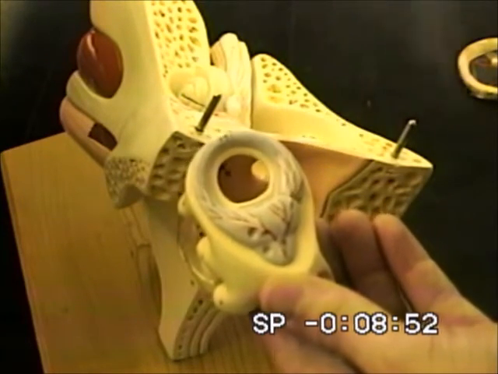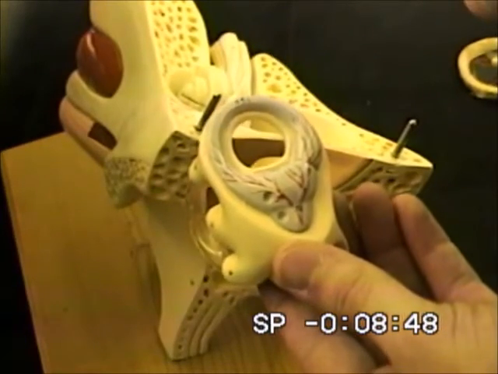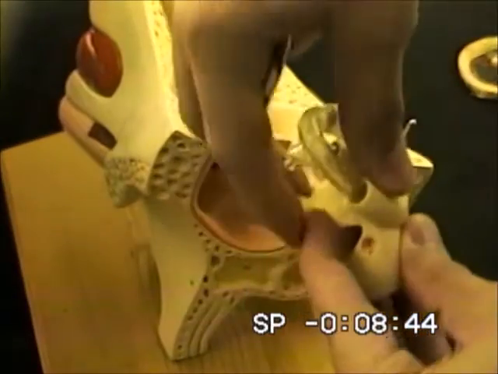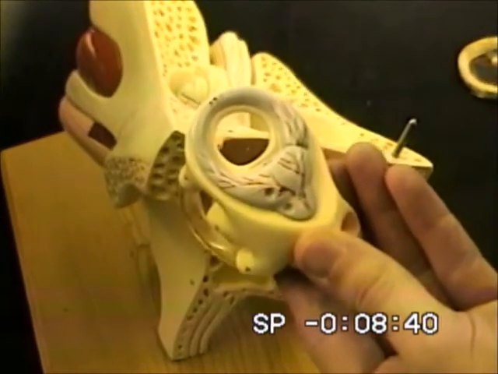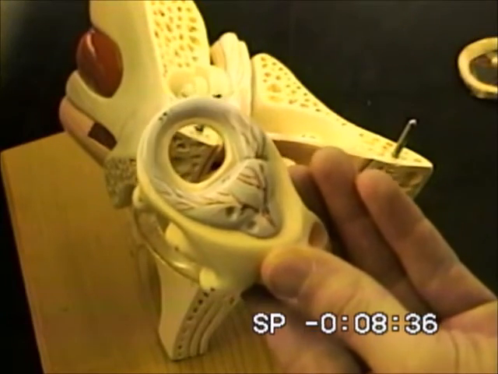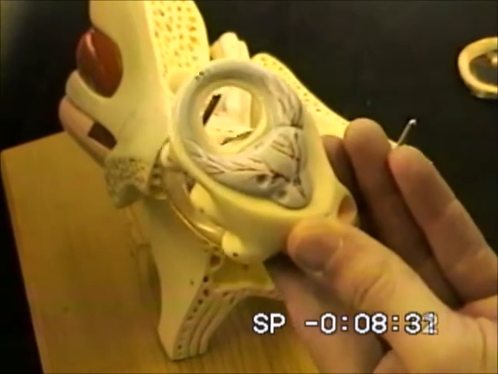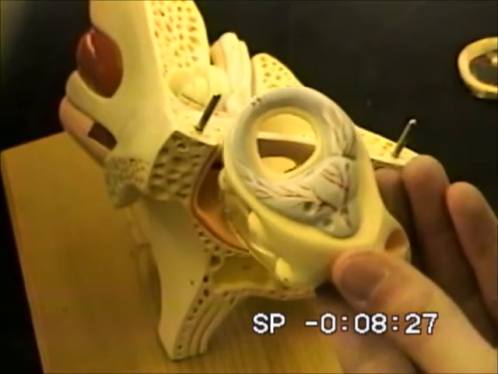This balance is for static. When you get knocked off balance, those stones shift, and the hairs sense that shift. Static, dynamic. Static meaning your head's in an upright position. If you lean your head left or right, then the hairs with the weight of the stones will push them to the left or right, telling you the direction of your head and where the upright position is.